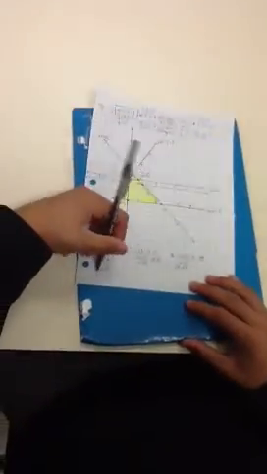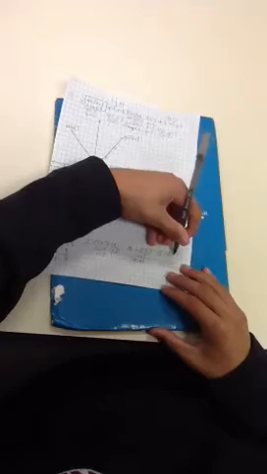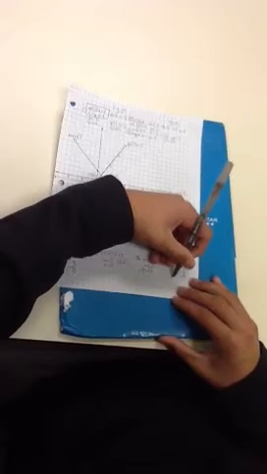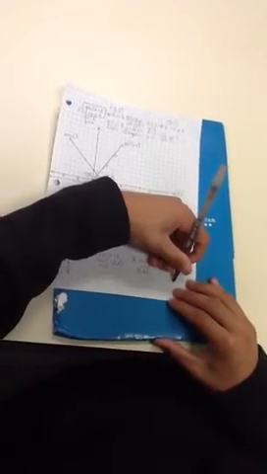And you find the third vertex, and this time we're going to use y is equal to negative 4. So negative 4 is equal to 2x plus 1. 2x is equal to negative 5. X equals negative 5 halves. So the coordinate would be negative 5 halves, negative 4.